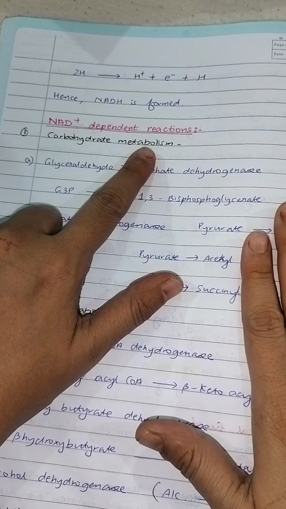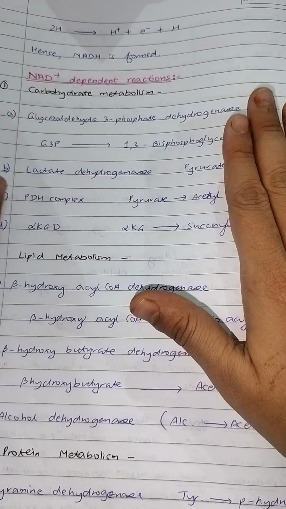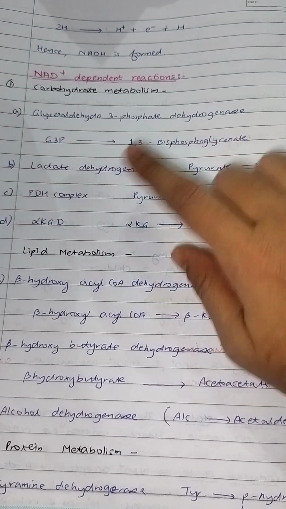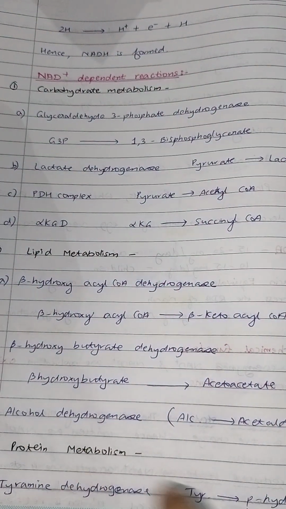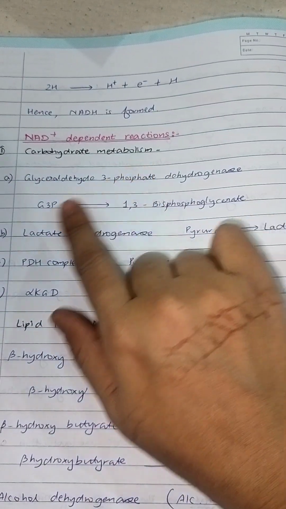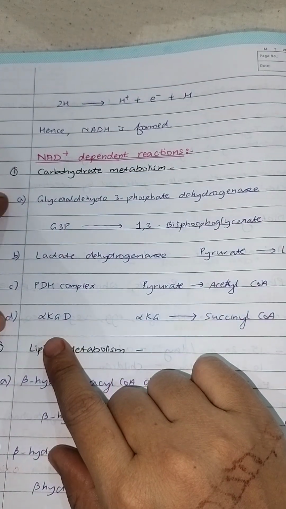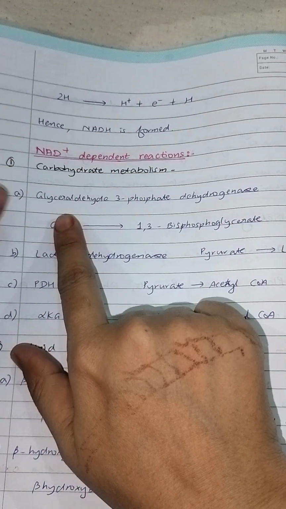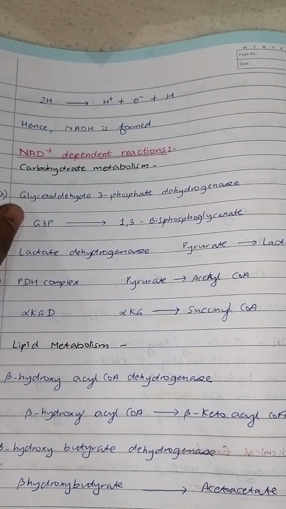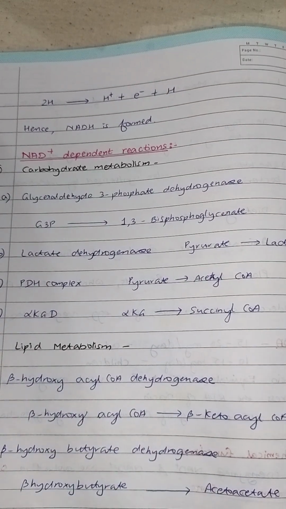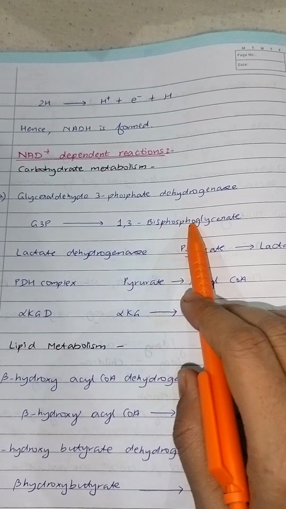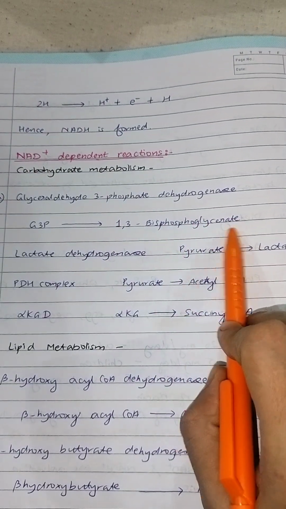NAD plus dependent reactions. This vitamin B3 takes part in carbohydrate metabolism, lipid metabolism, protein metabolism, all the metabolic functions. For carbohydrate metabolism, what are the various reactions? Four reactions are there where they take part. Glyceraldehyde 3 phosphate dehydrogenase, glyceraldehyde 3 phosphate to 1,3 bisphosphoglycerate, seen in glycolysis.